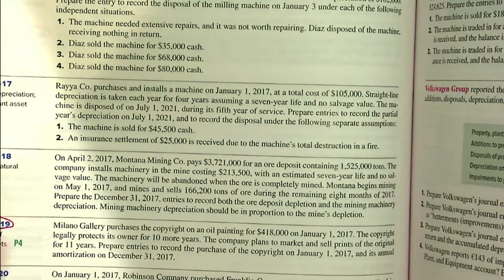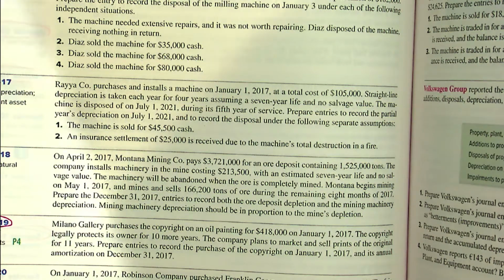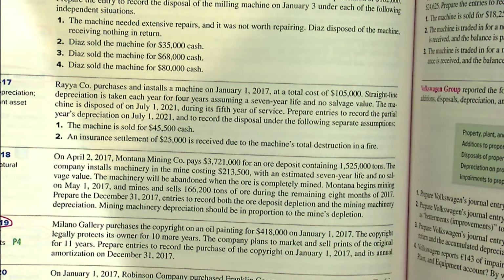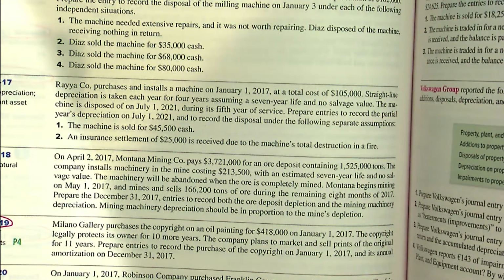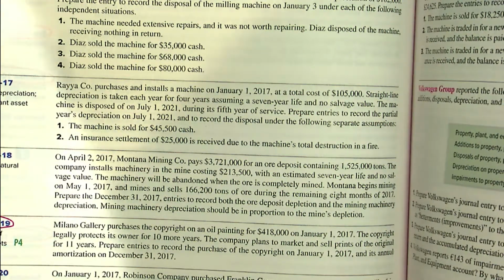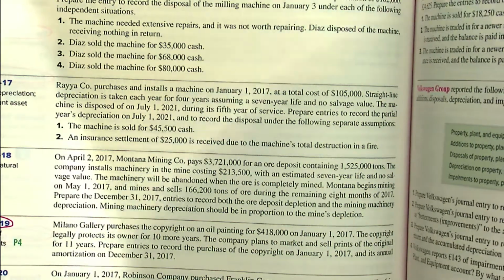Okay, Milano Gallery purchases the copyright on an oil painting for $418,000 on January 1 of 2017. The copyright legally protects its owners for 10 more years. The company plans to market and sell prints of the original for 11 years. Prepare entries to record the purchase of the copyright on January 1 of 2017 and its annual amortization on December 31st of 2017. Now, in my other class, they thought this was kind of a confusing way that they showed this. But let's take a look at the answer.